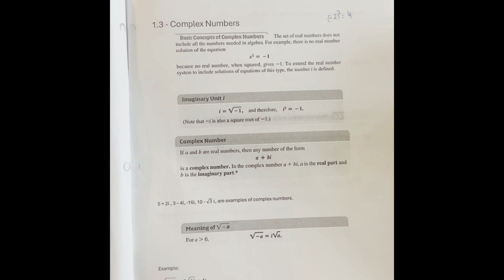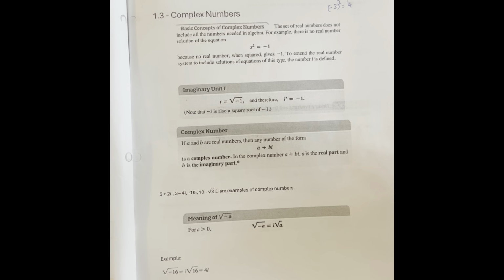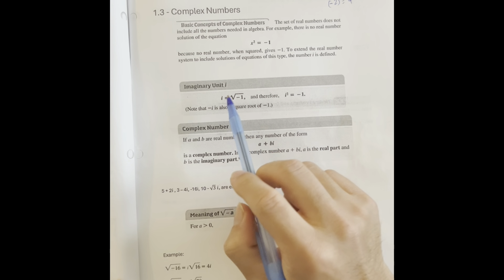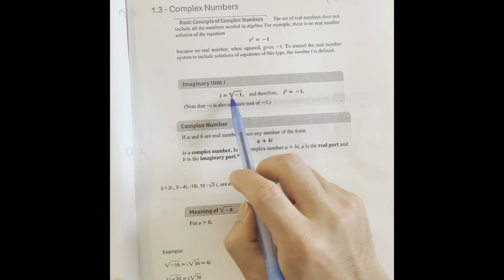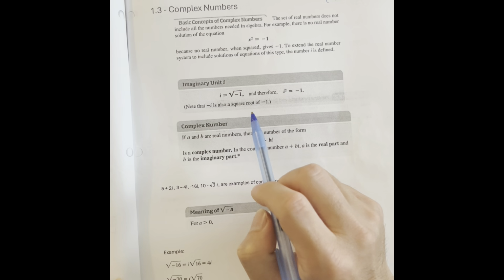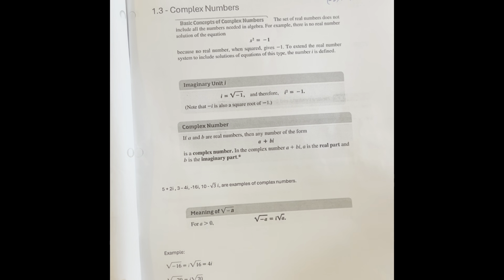In the set of real numbers, when we square a number, the result can never be negative. Even if we have a negative number, when we square it, it is a positive number. So complex numbers were created so that we can have the square of a number be negative. The imaginary unit was defined as i equals square root of -1. So i squared is -1.